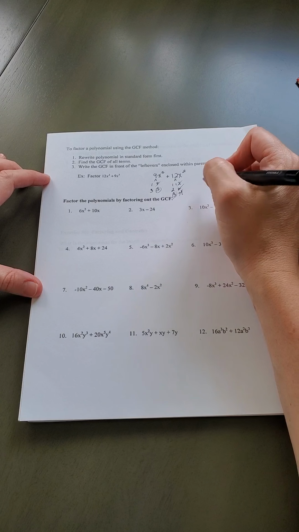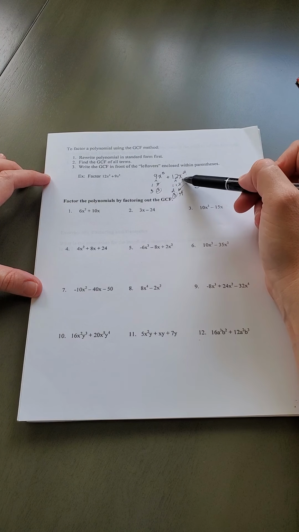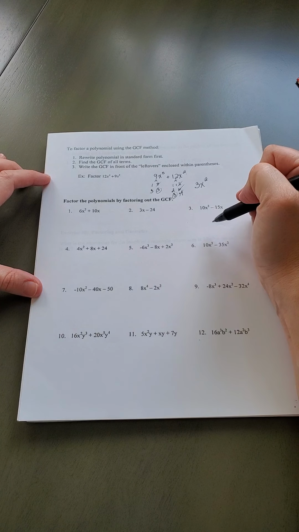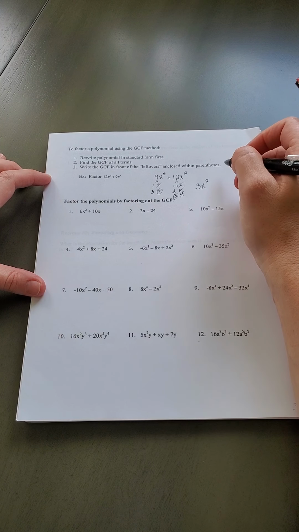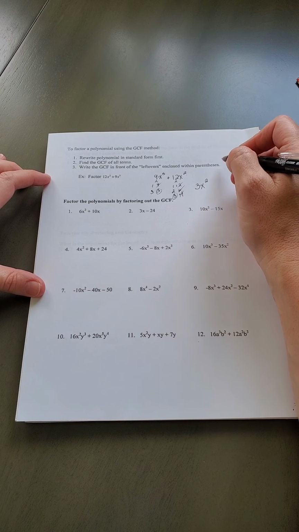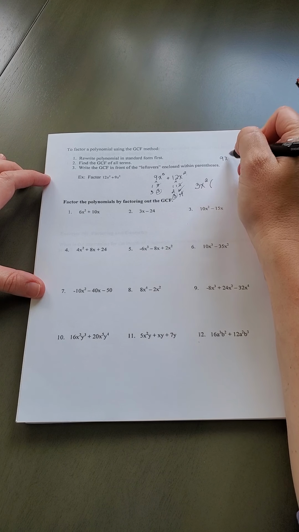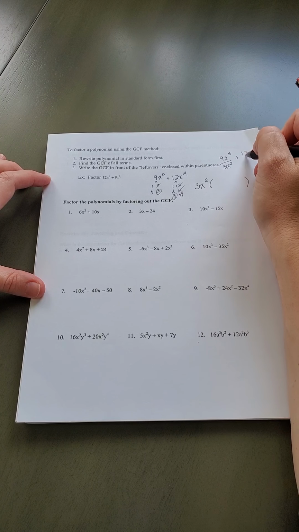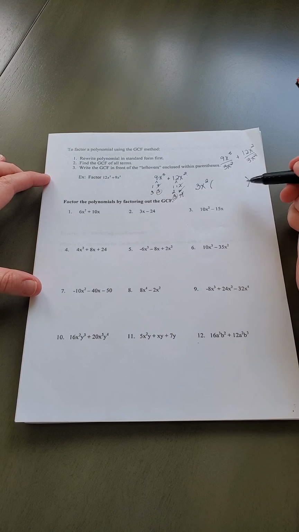So that means I can take out 3, and I can also take out 2 x's because they both have at least 2 x's in common. So I'm going to take out 3x squared. Now, as I showed you in the previous video, what we're doing is undistributing, right? If we're undistributing, then technically we're dividing. So what we're left with to go in our parentheses is going to be 9x to the fifth divided by 3x squared and 12x squared divided by 3x squared. And that's how we figure out what our leftover is.